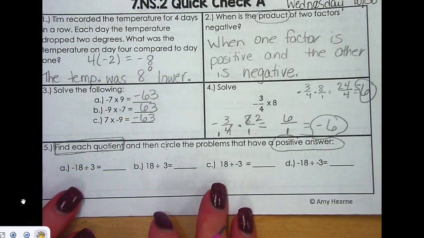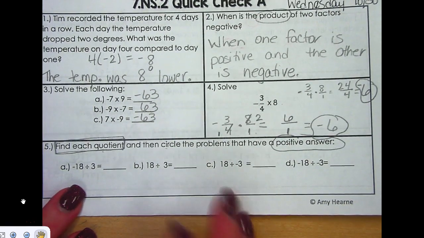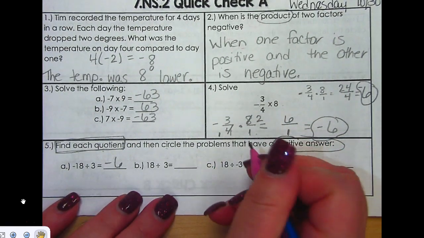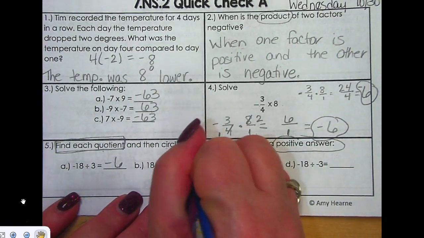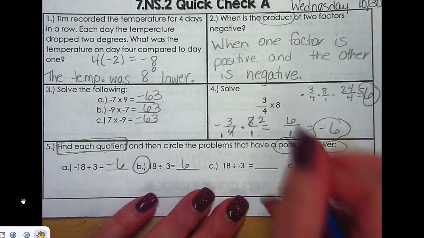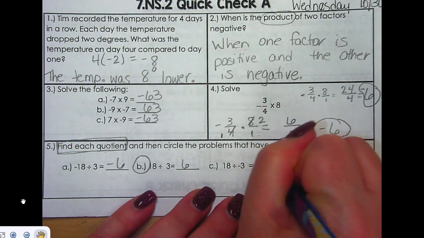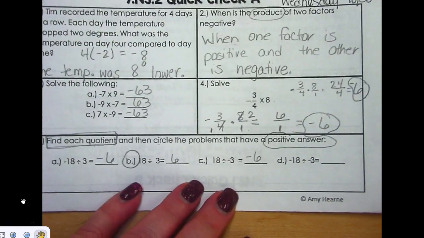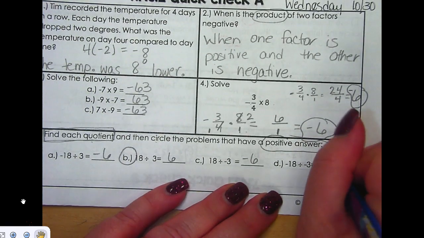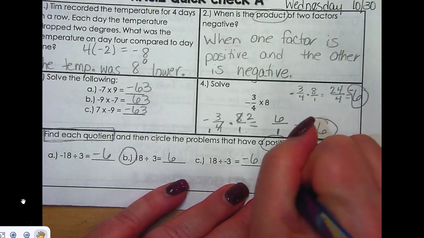All right. -18 divided by 3 is -6. 18 divided by 3, it's positive, so I'm going to circle it. 18 divided by -3. Do I circle that one? Nope. -18 divided by -3, +6. Do I circle that one? Yes.